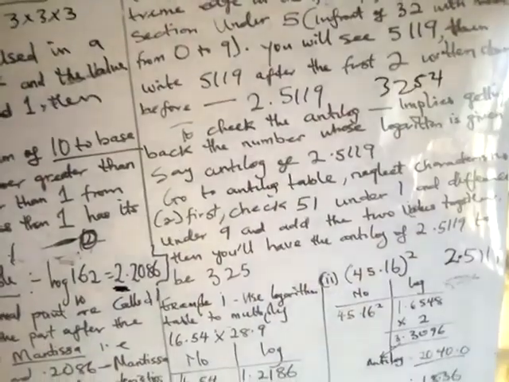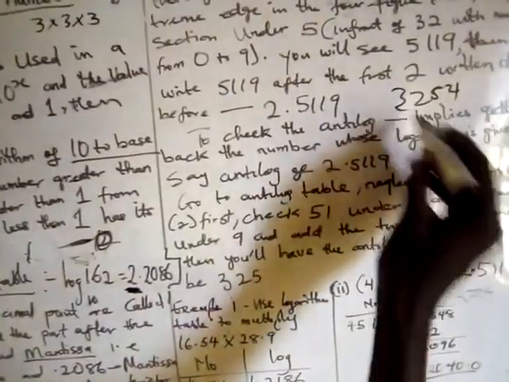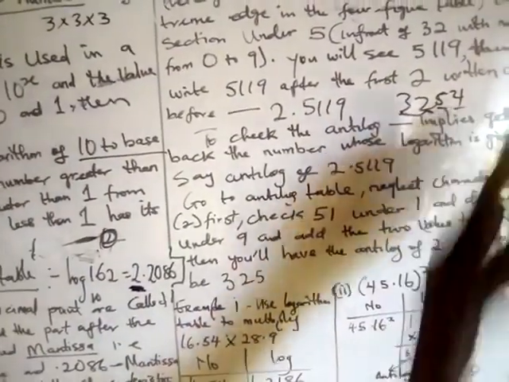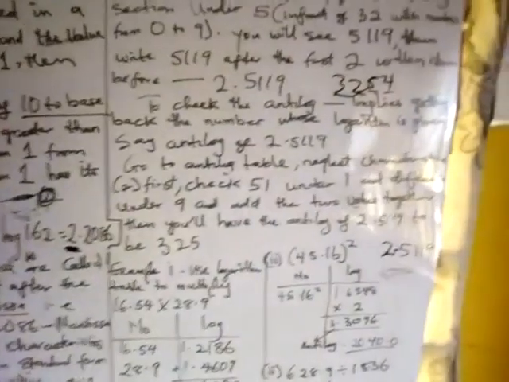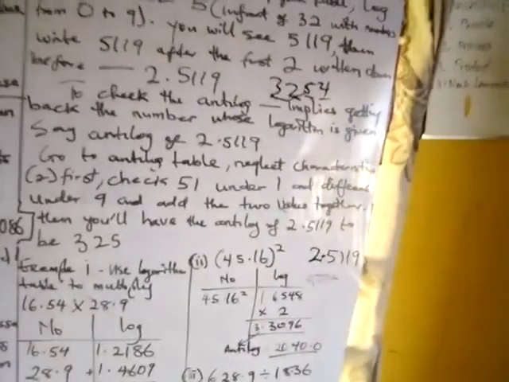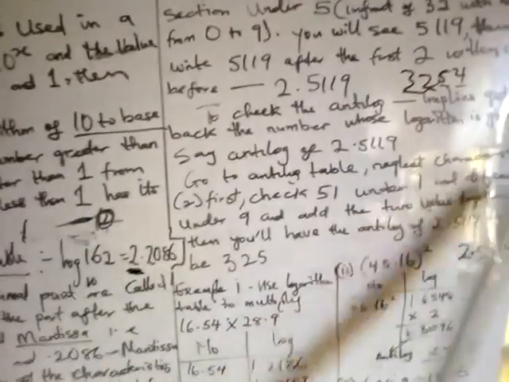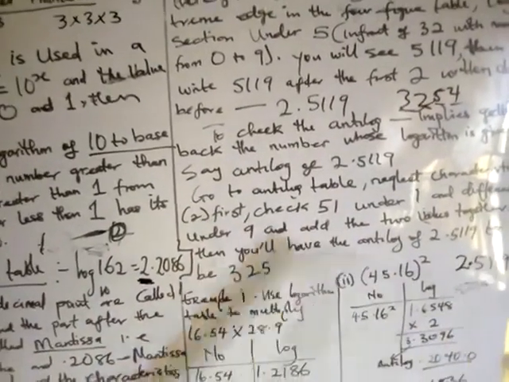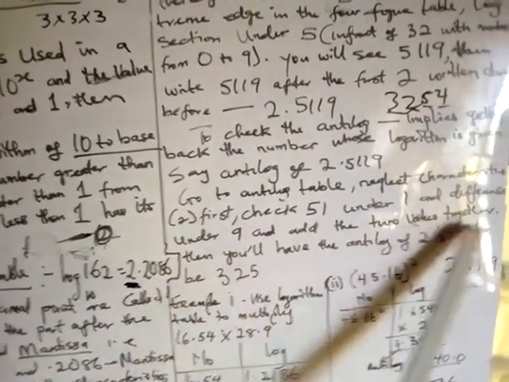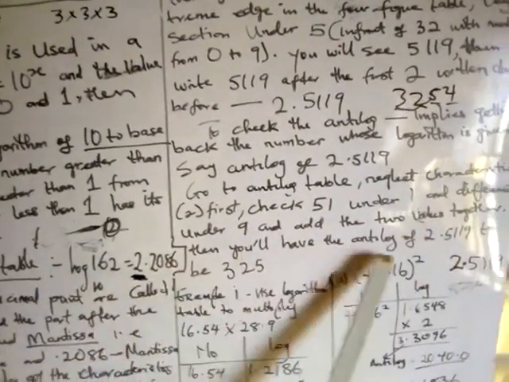You look for 32 under 5, difference 4. So with that, you should be able to do justice to it. So check 51 under 1 and difference 9. Add the 2 digits together, then you will have the anti-log of this.